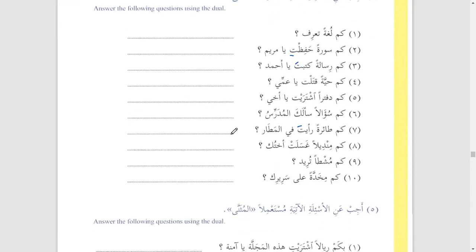رأيت طائرتين, right? Yes. رأيت طائرتين. I saw 2 airplanes. Okay. كم منديلا غسلت أخت? غسلت أختك or أختي. Both of them should be okay, right? Yes, sir, depending on the مخاطب.